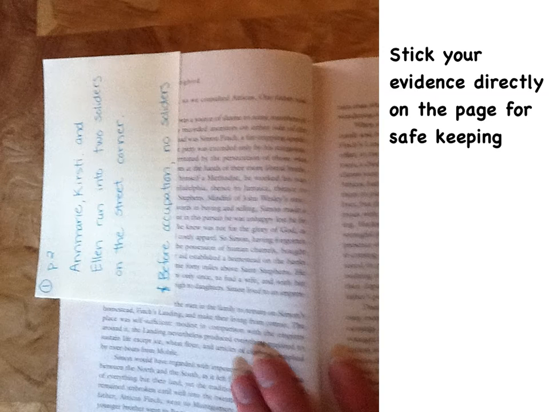Now, what do I do with my sticky notes? Well, I stick my evidence directly onto the page in which I found the note. This keeps my evidence safe and also keeps it organized.